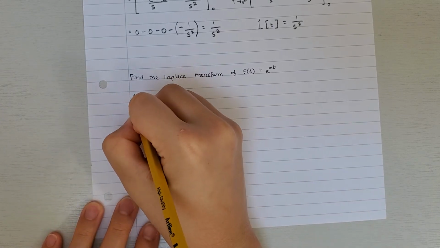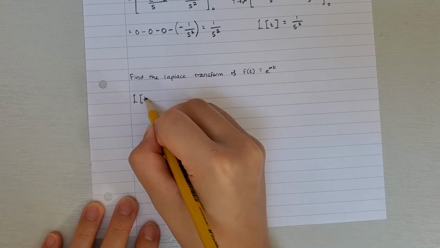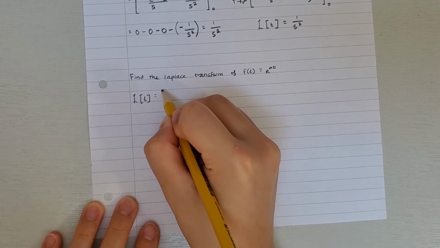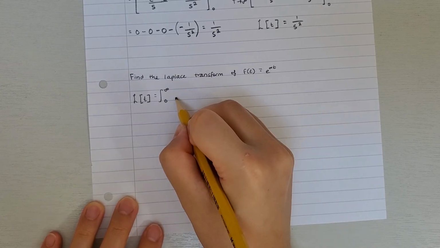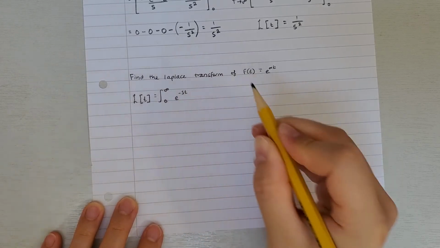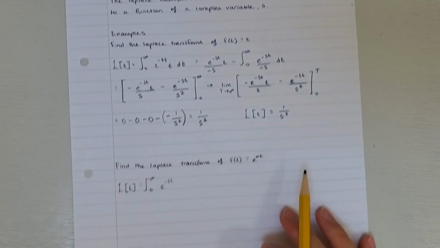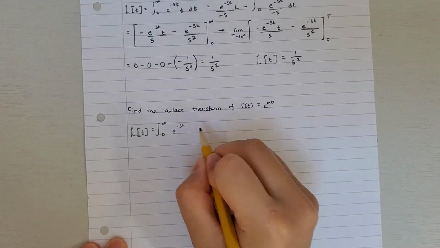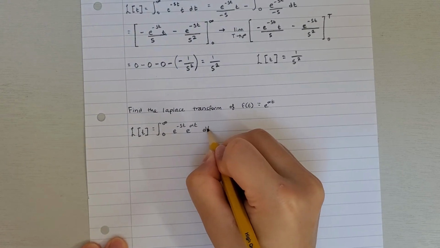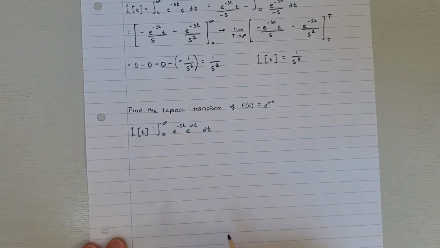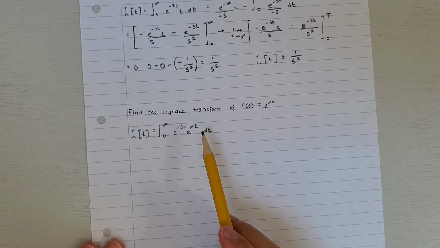If you write it out again, this time our function is e to the negative st, because that's according to our definition, and then e to the alpha t, with respect to t.